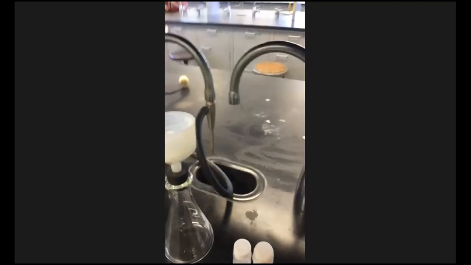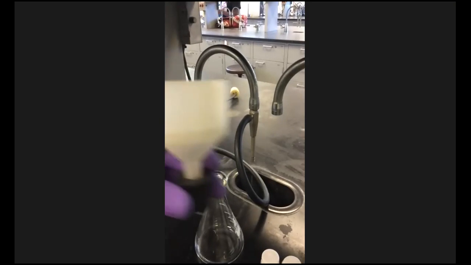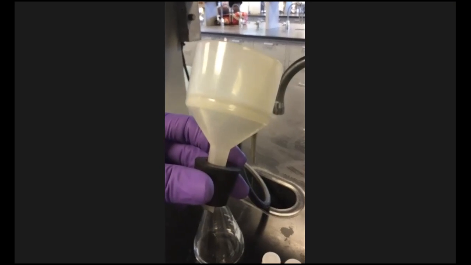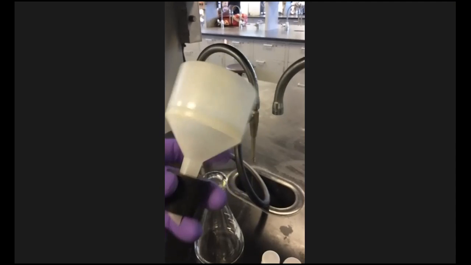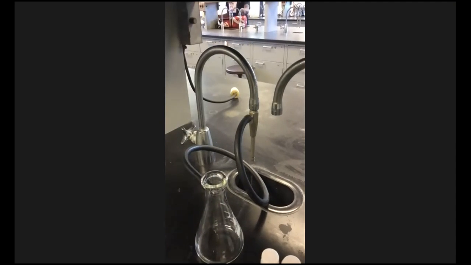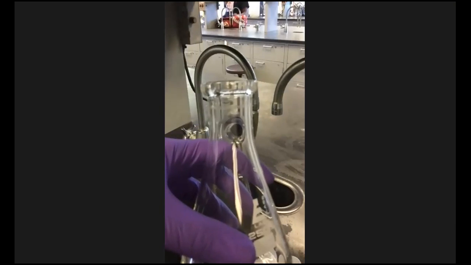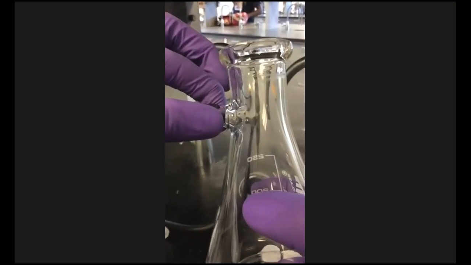So while that's heating, I'm gonna show you the vacuum filtration part. So over here, you have what's called a vacuum filtration setup. You have a Buchner funnel, which is here, this little conical plastic funnel. And then you also have on that a stopper. And that goes into a vacuum flask, which is right here, right? It's called a vacuum flask because it's got a little nipple on the side where you hook up a vacuum hose to it.